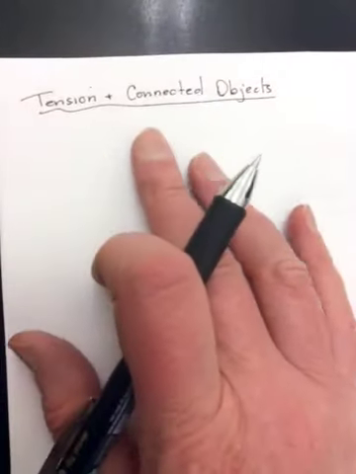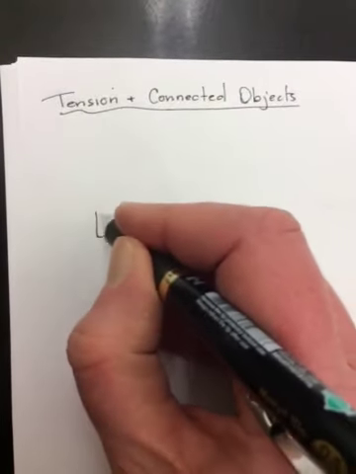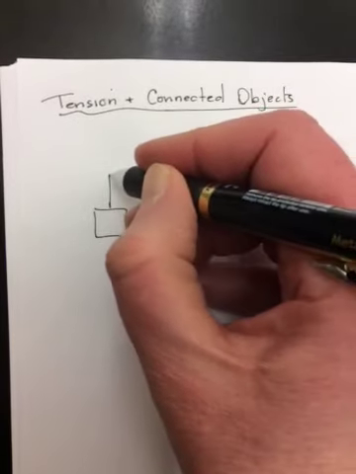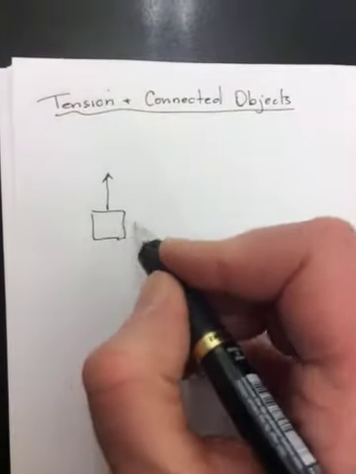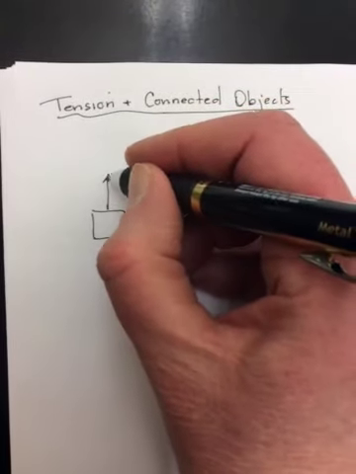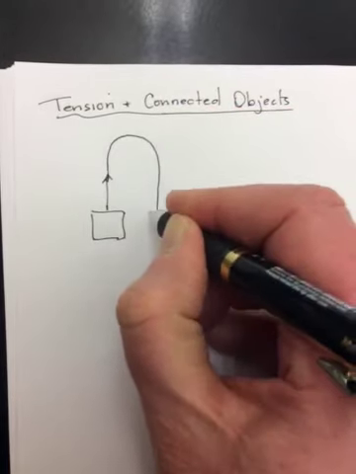All right, so tension and connected objects continued. The last set of questions was just a rope attached to a single object with someone or something putting a force on the rope. But now we're going to connect that rope to another object. It might be that the rope will go up over a pulley and connect to another object down here.